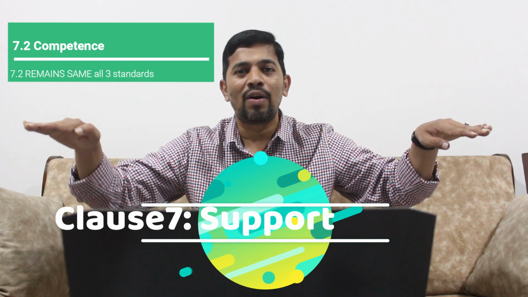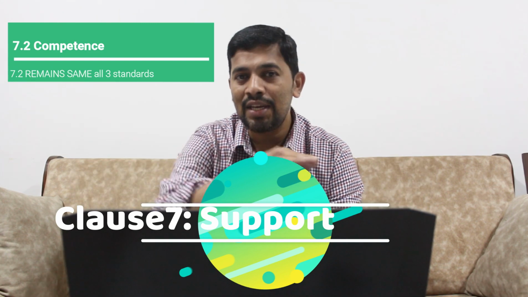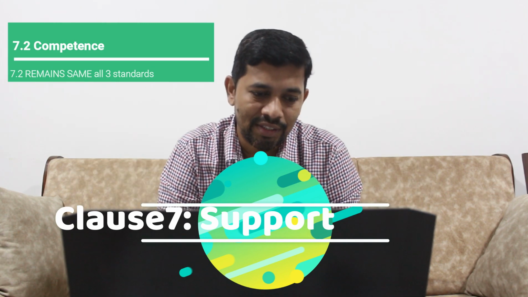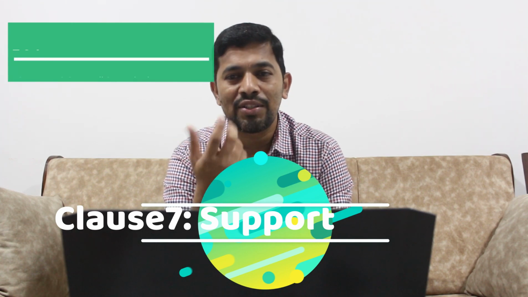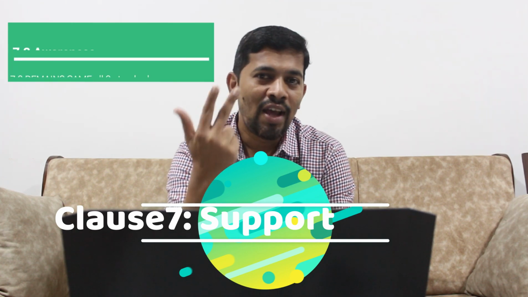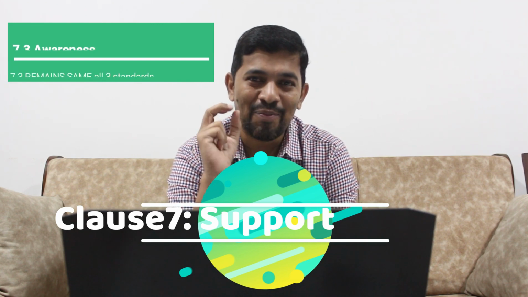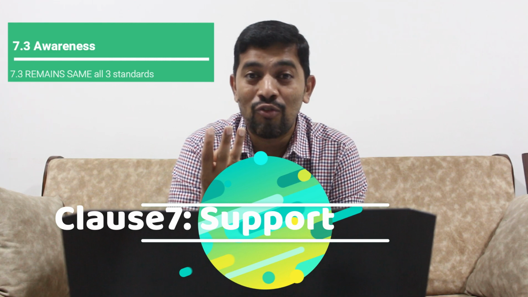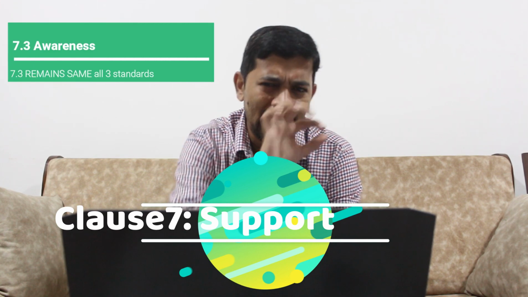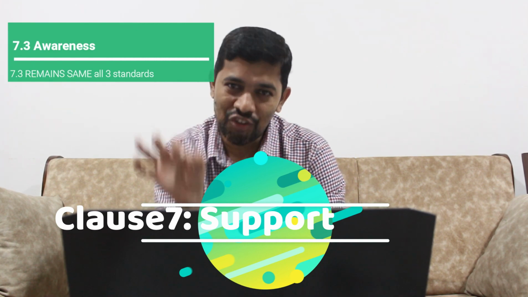It remains the same in all 3 standards. And 7.3, here you will say awareness. What awareness? Quality policy, quality objectives, the benefit of using the quality management system, and the implication of not fulfilling the quality management system. Exactly the same thing is carried over here.